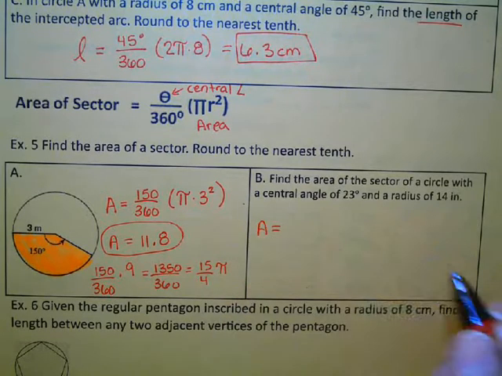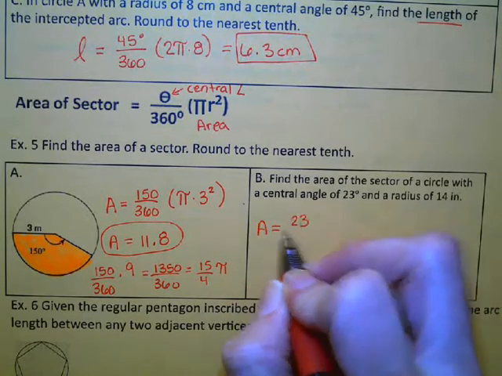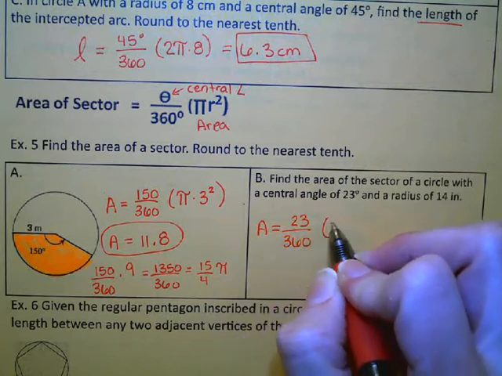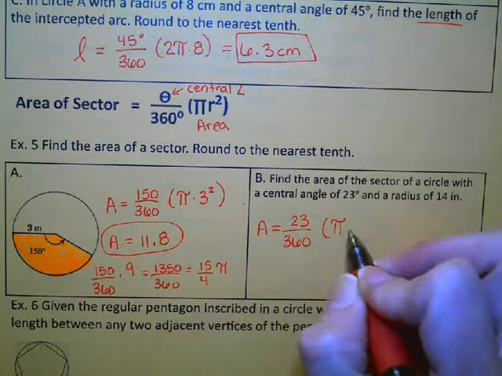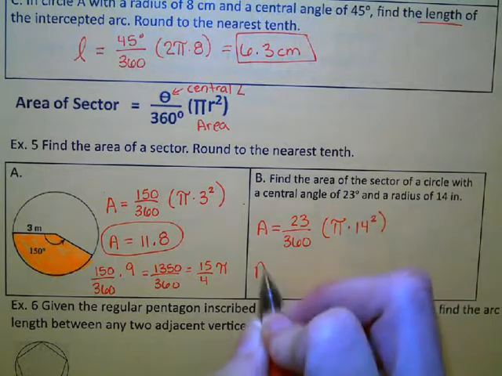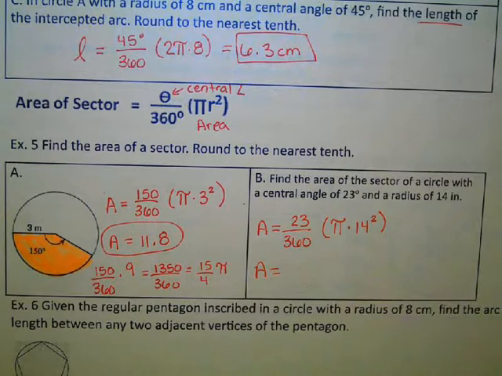Alright, this just says round to the nearest tenth. Area formula, we're going to take 23 as the central angle, so 23 out of 360 times the area formula, pi r squared, the radius is 14.